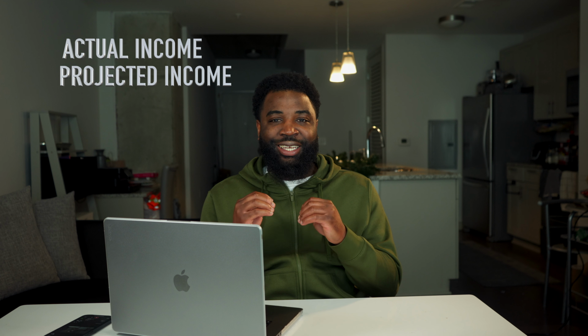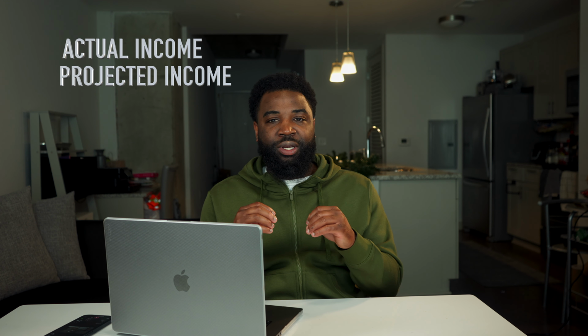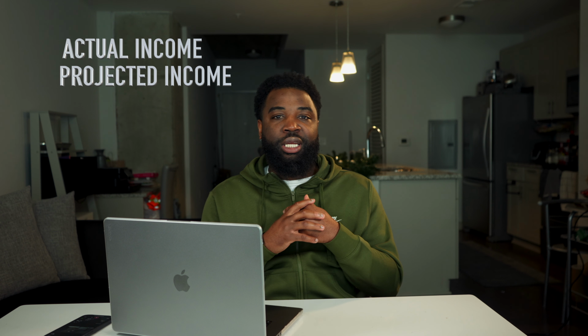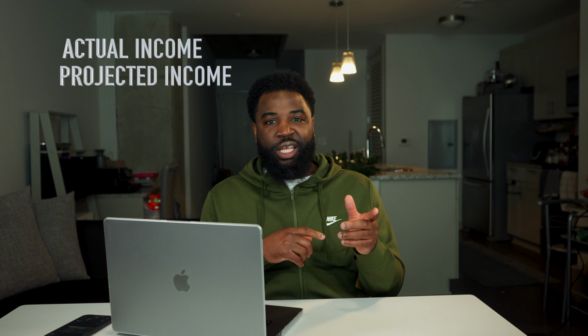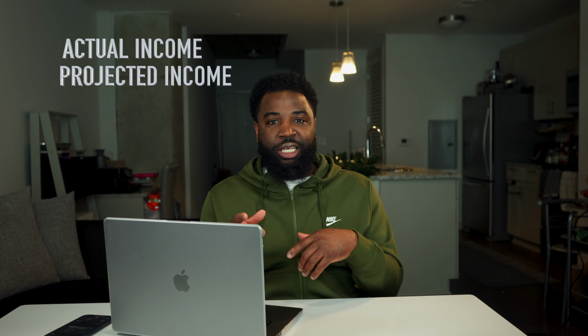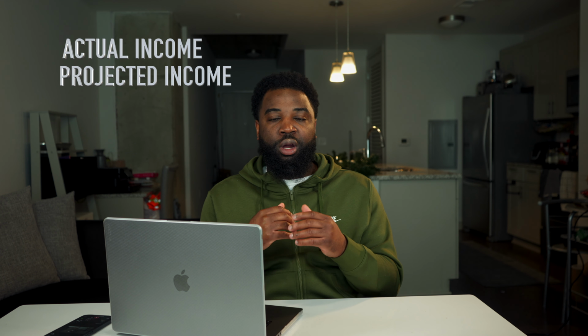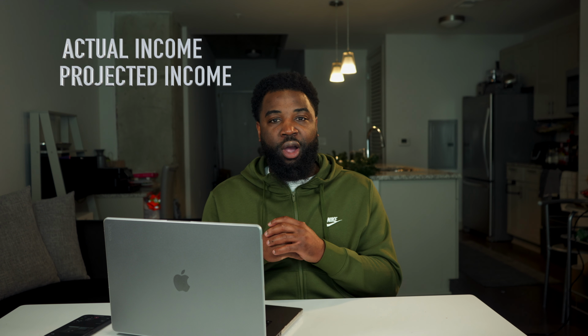Now, projected income comes into play when most of the time the seller tries to tell you, hey, it's renting out for $1,000 right now, but if you move that tenant out or you renew the lease, you can rent this property out for $1,400 a month. And most of the time, they don't have any proof that that can actually happen. They're just going off of how they feel because they want to sell the property to you.